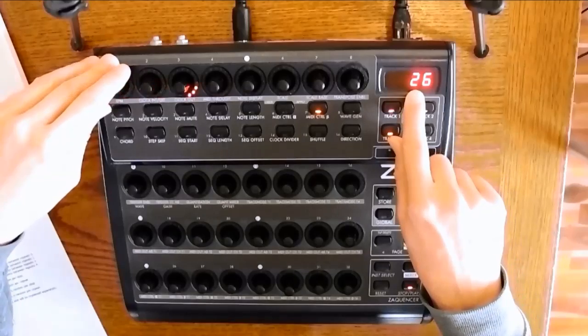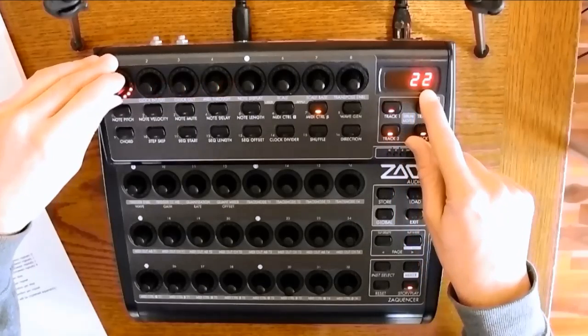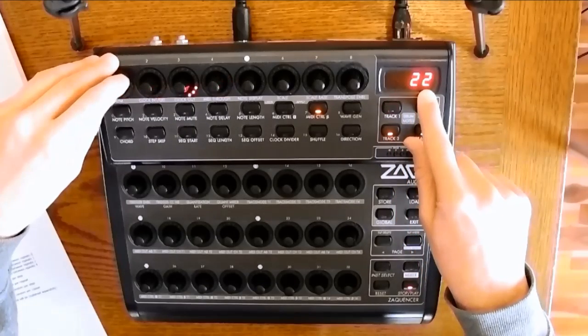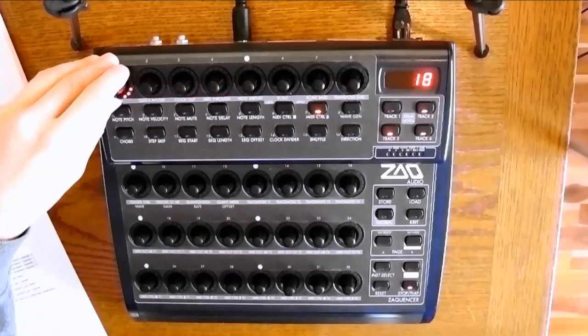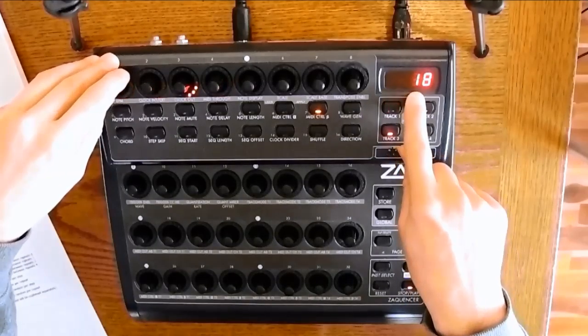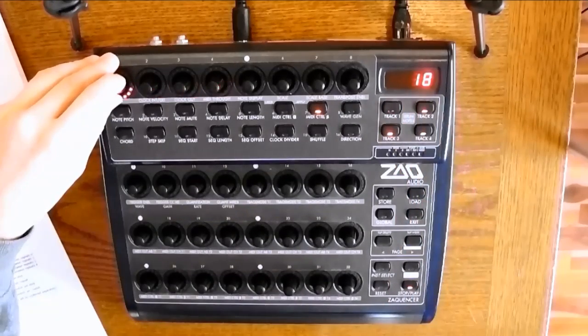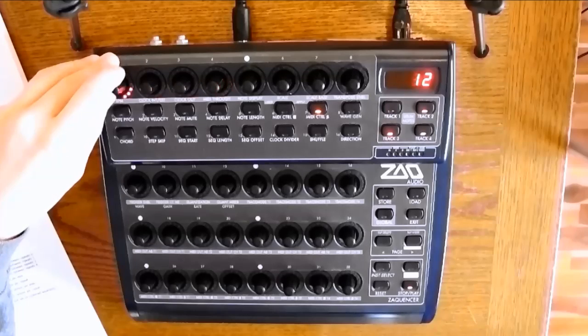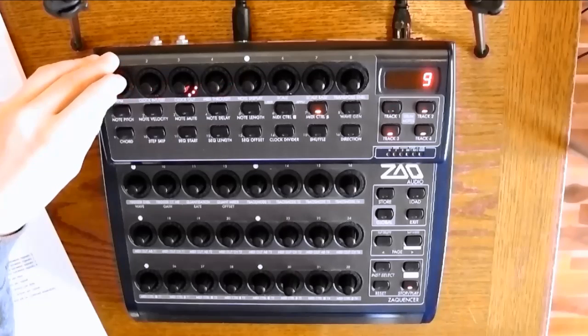So we have ratcheting time 2, 6 repeats. Ratcheting time 1, 8 repeats. Very fast repeats.